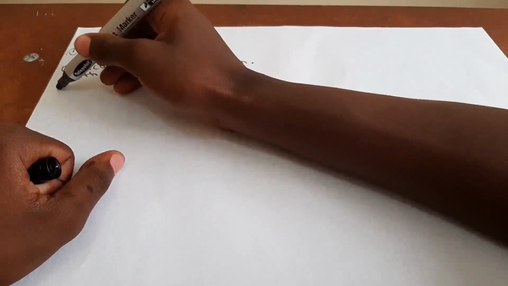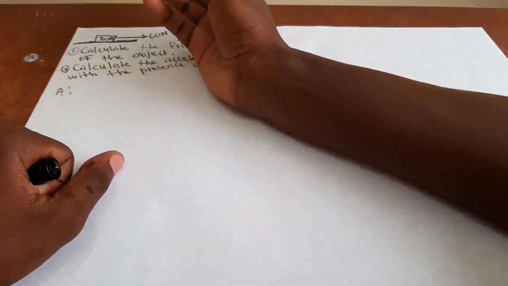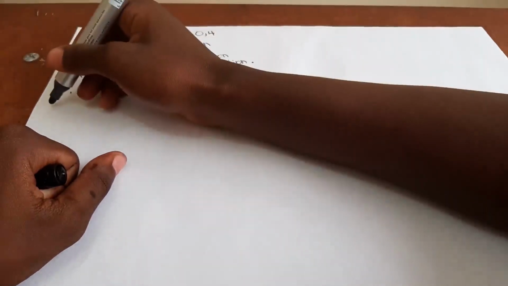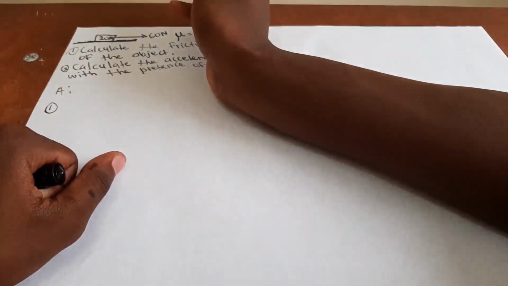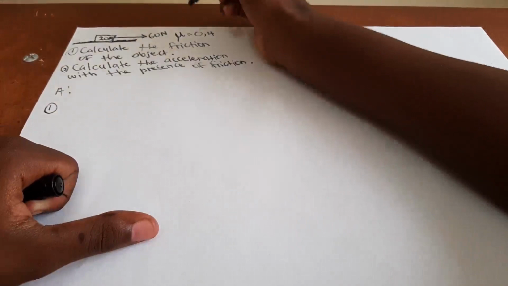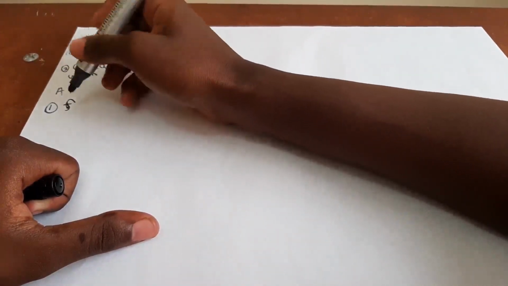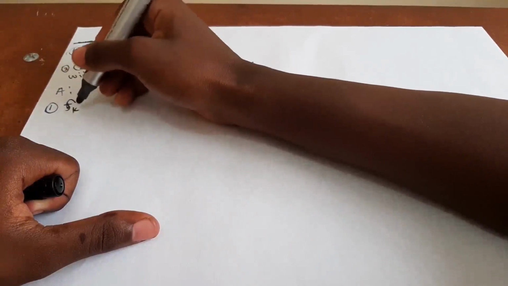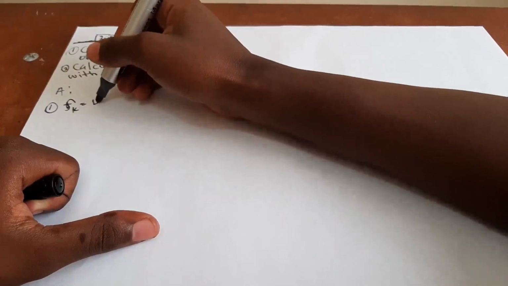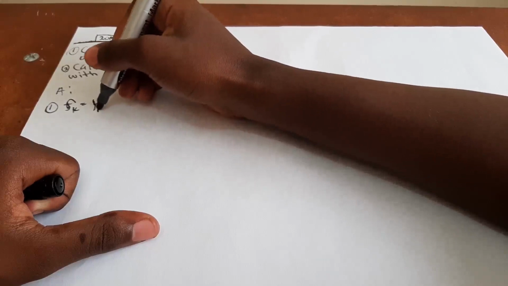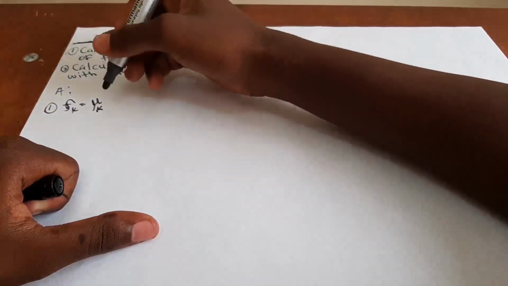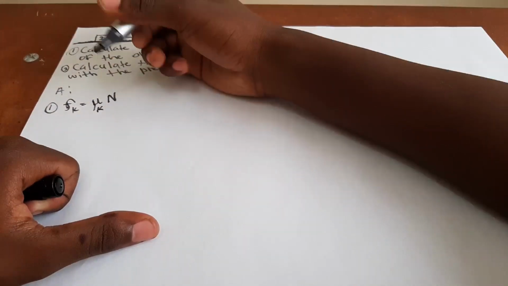We're answering now. Our answer for number 1: let's use the formula for a kinetic frictional force, which is equal to mu k times the normal force.